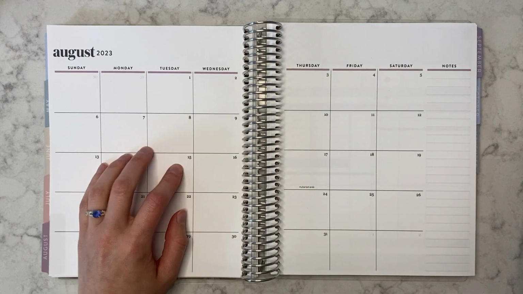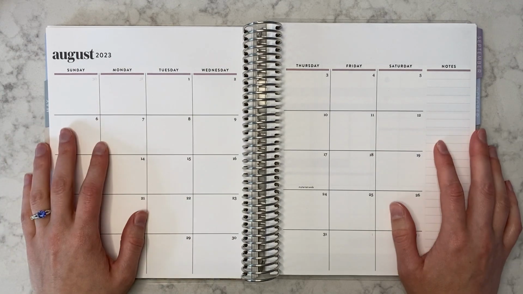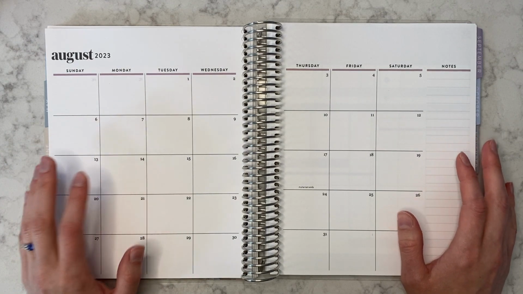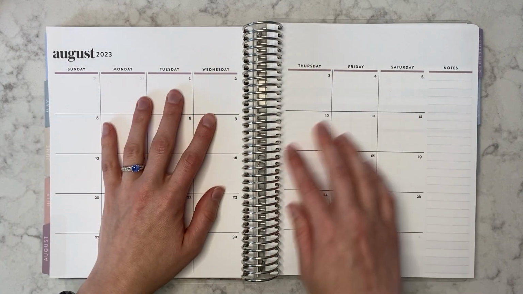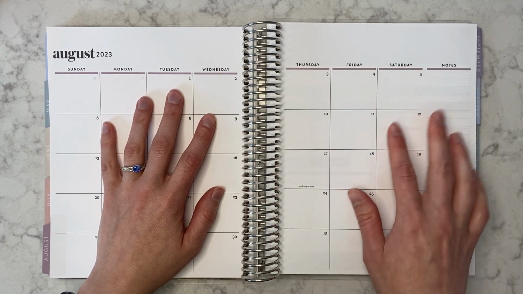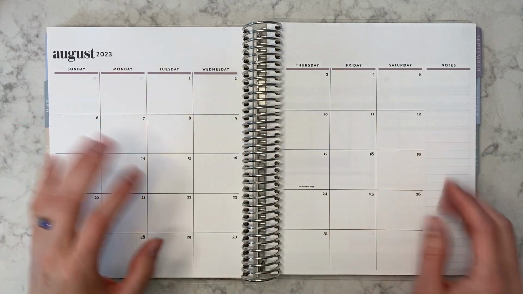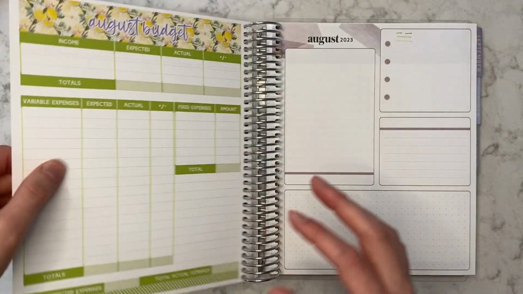This is a 7x9 Erin Condren notebook, like a monthly planner, I think they call it, something like that. It's not the life planner, it's just the one with the monthly layout and then notes pages behind it, and the dashboard page it includes also. So that's what we're going to be doing with this.